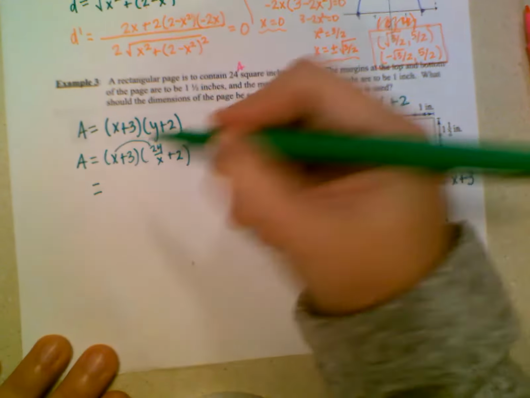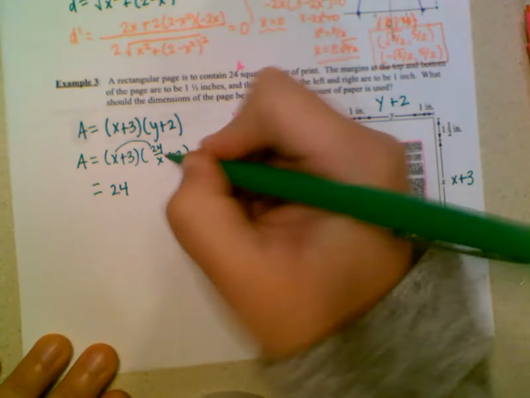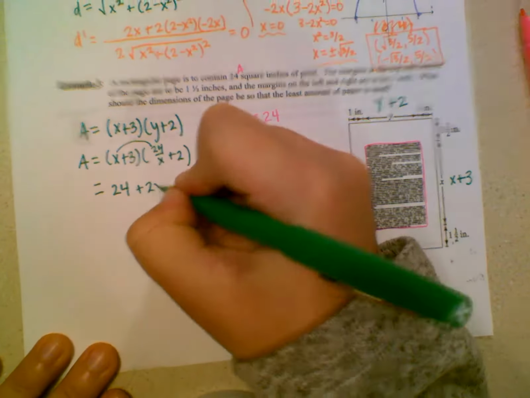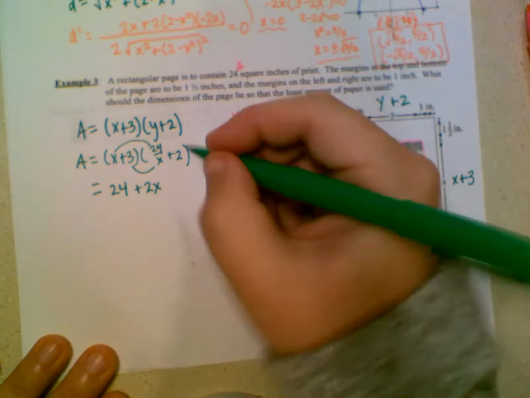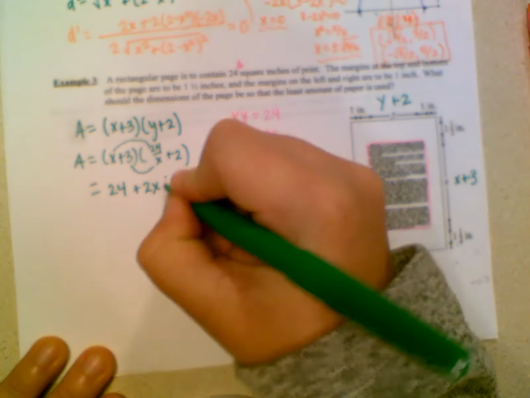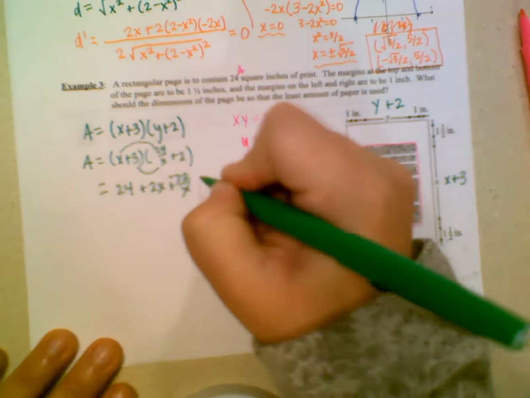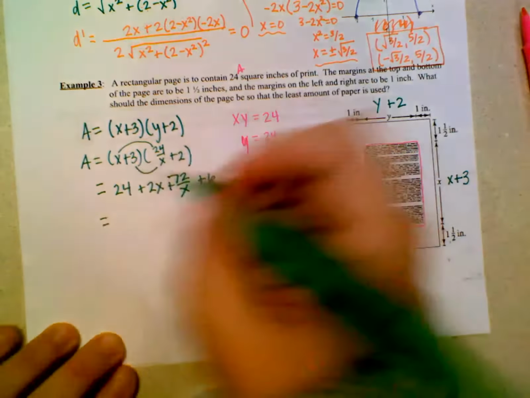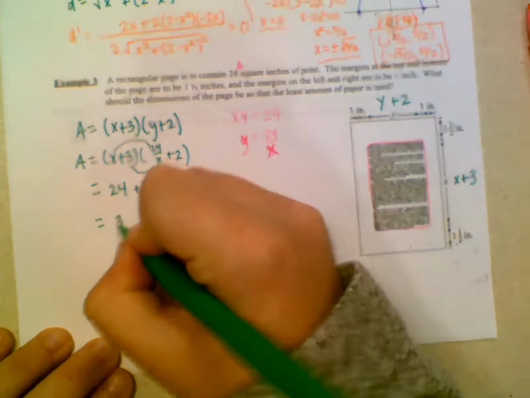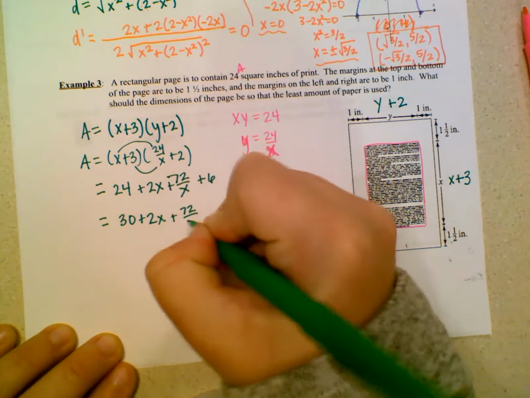So x times 24 over x is just 24. x times 2 would be plus 2x. Multiply here, you'd have 3 times 24 over x, which is 72 over x. And then last we would have 2 times 3, which is 6. And then technically you can combine the 24 and the 6 together for 30 plus 2x plus 72 over x.